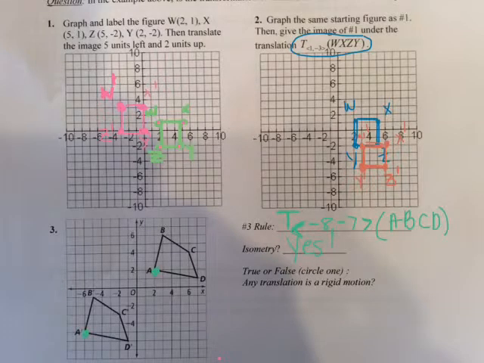And then true or false: any translation is a rigid motion. The answer is true. Any translation is a rigid motion because again, you're not changing the size or shape when you do a translation. You're literally just shifting it around on a graph. So it's the same figure, it's just in a different location. Okay. And there you go.